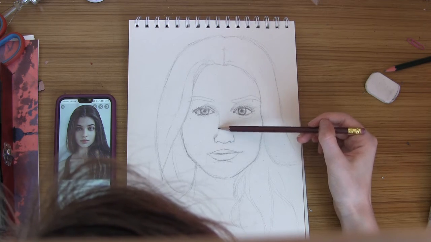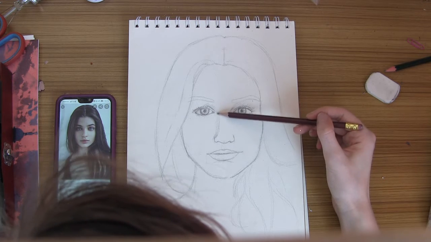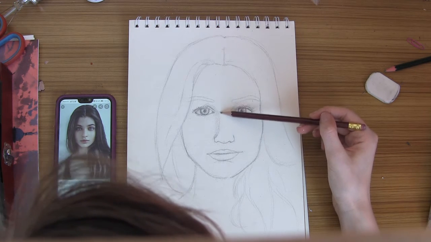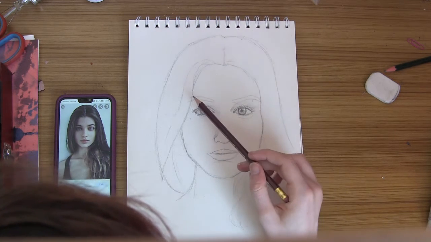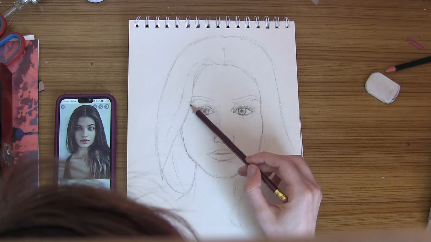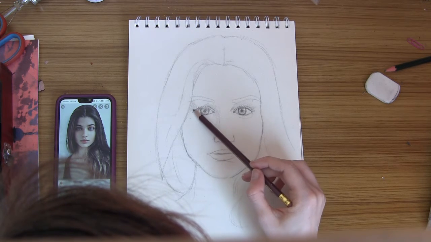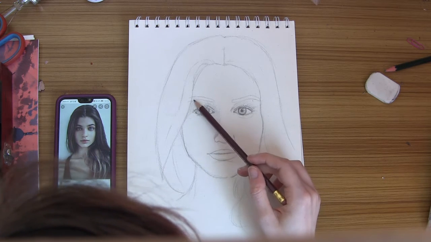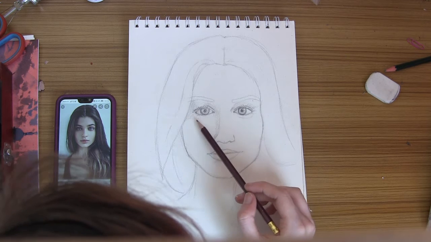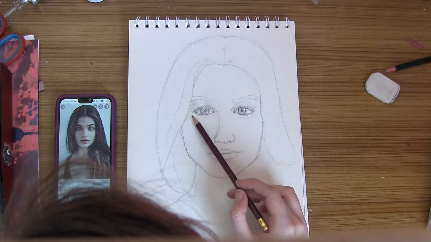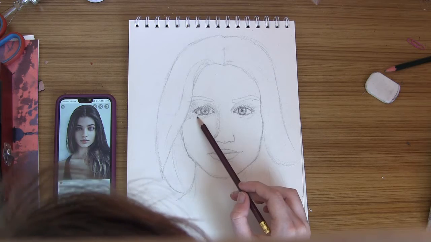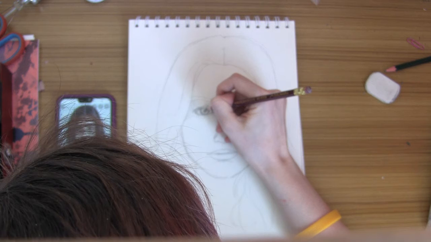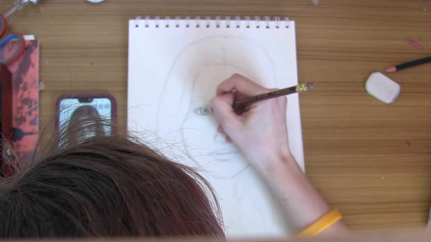And so all of this edge is going to be shaded slightly. Come up here, go down into the eye. That's the shadow cast by the hair. That's a little shadow underneath her eye. Gotta fix the pupil, it got a little messy.